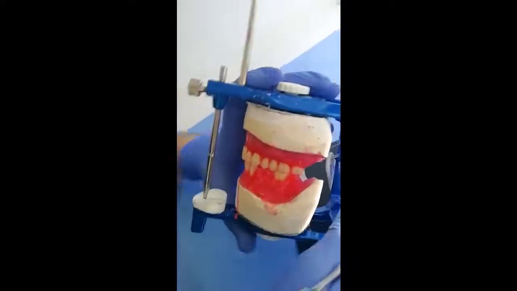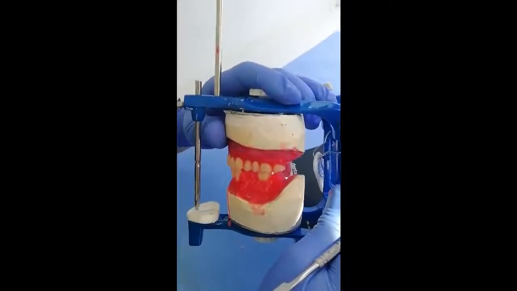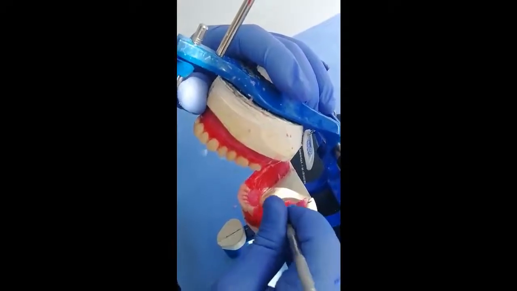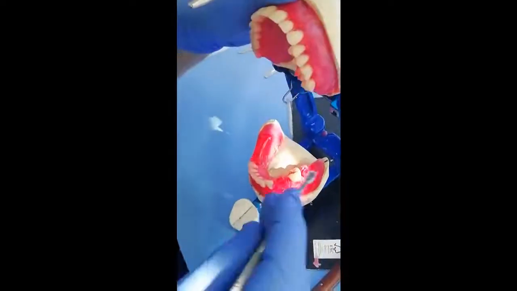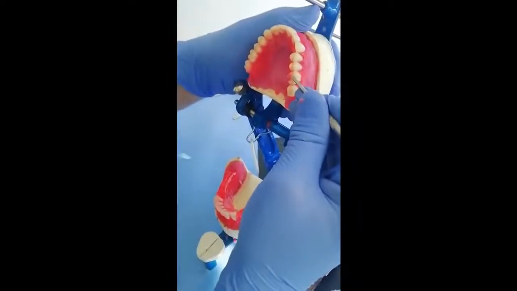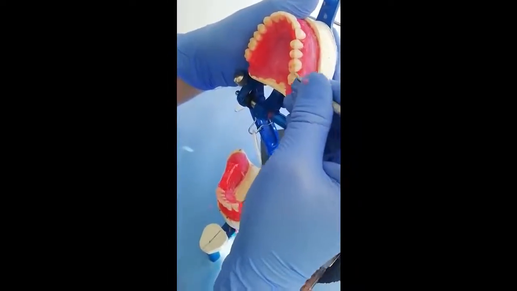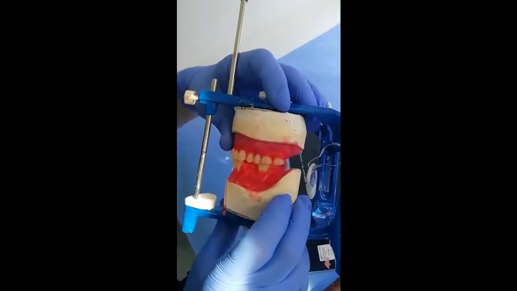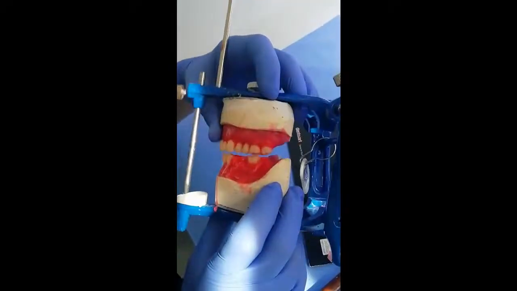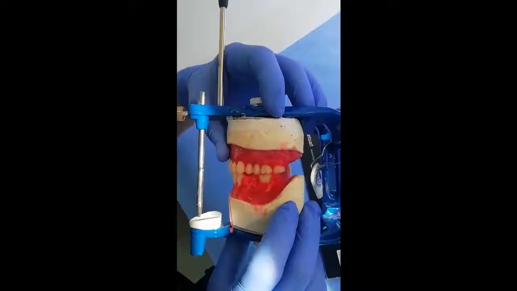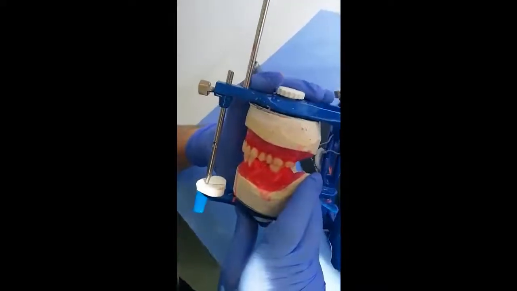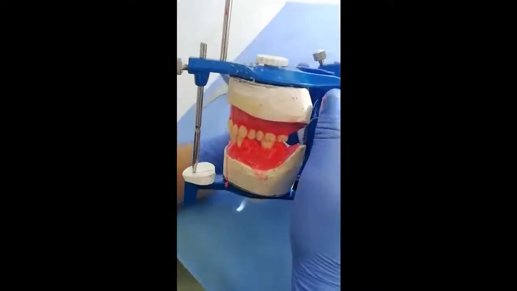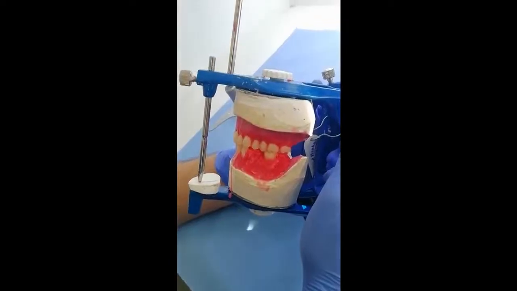Now when the wax is cold enough, we can open the articulator and remove the display wax from its central fossa and from the buccal and palatal cusps from the upper. And you can see now the first molars, maxillary and mandibular, are occluding in class 1 relationship in the centric occlusion. Now we can open the centric stops and check the eccentric positions.